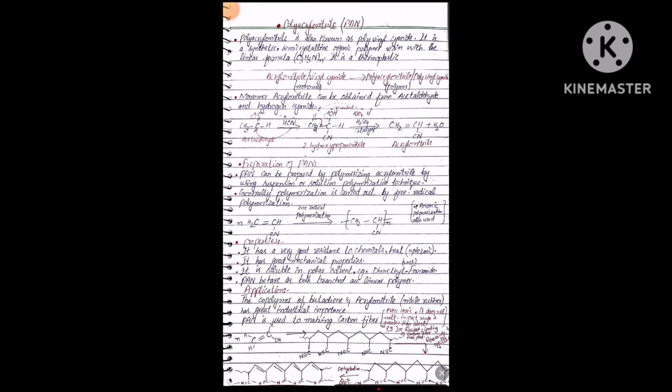Again I am repeating: when acetaldehyde reacts with HCN, it converts into 2-hydroxypropane nitrile, and while using the catalyst H2SO4, it converts into acrylonitrile and water. So it is our prospective monomer which is required for the preparation of the polymer.